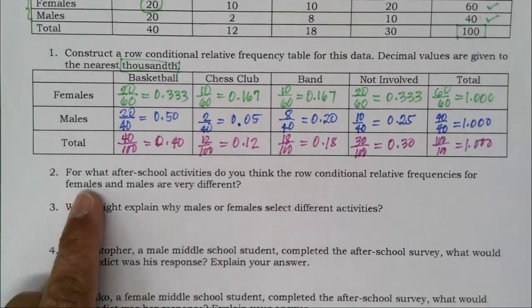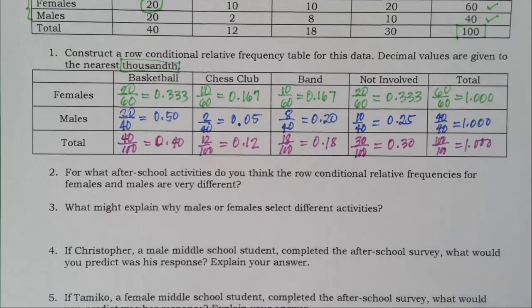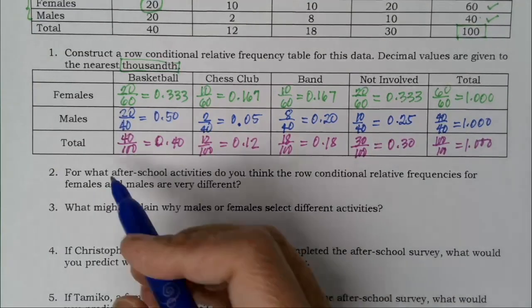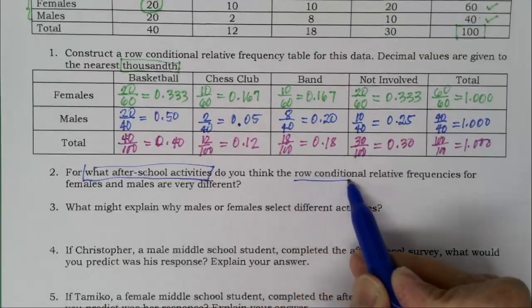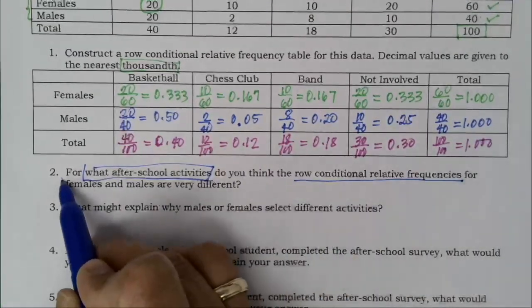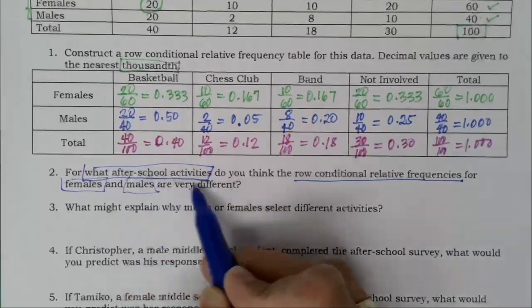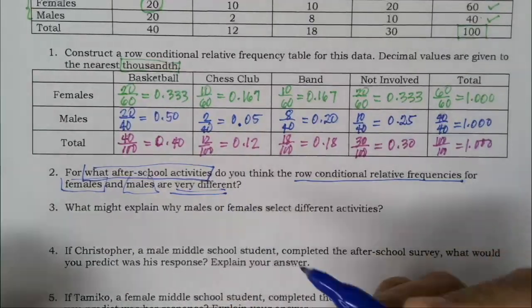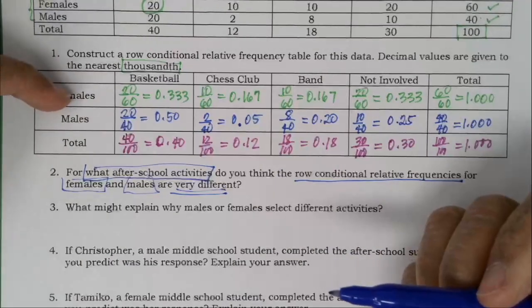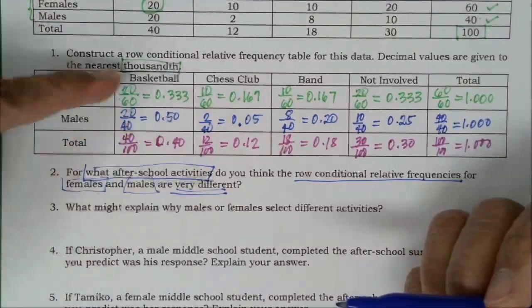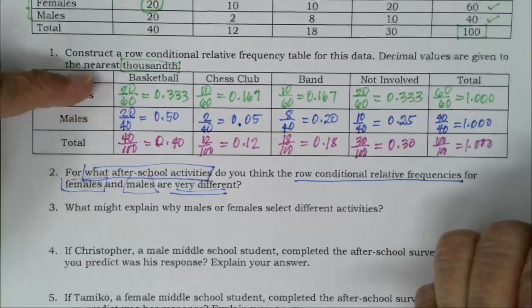First question, for what after-school activities do you think the row conditional relative frequencies for males and females are very different? Okay, so what we're going to do, remember the first row, the one in green, is the row conditional relative frequency for the females.